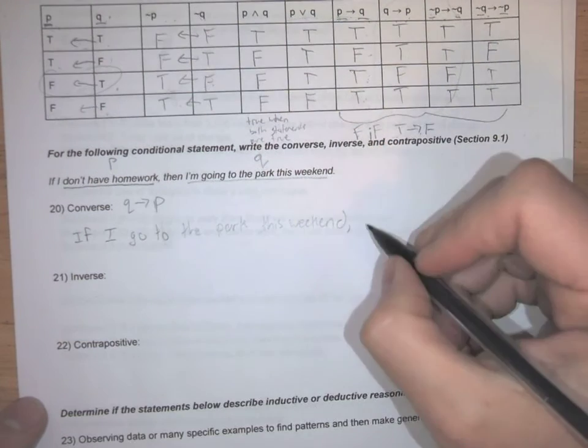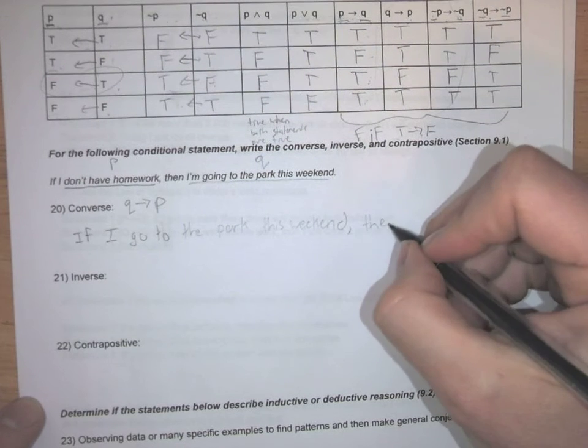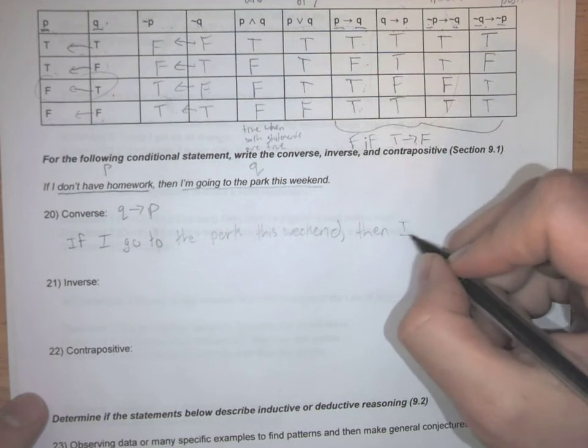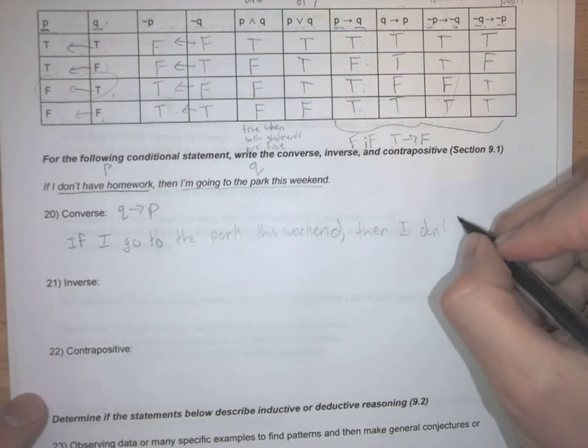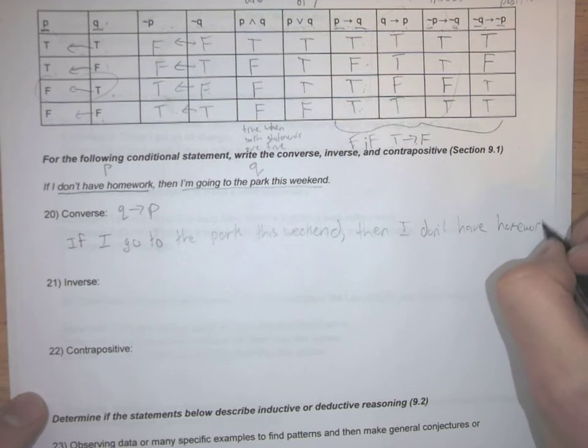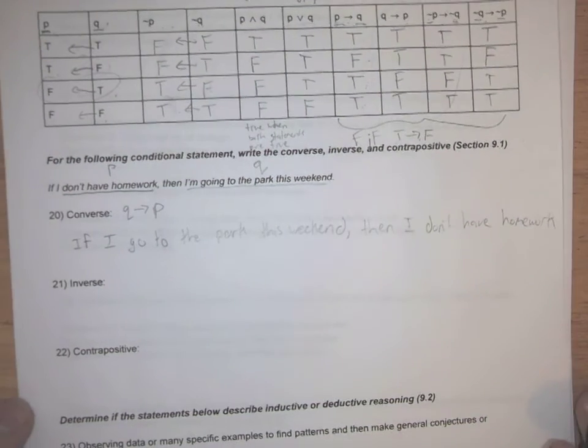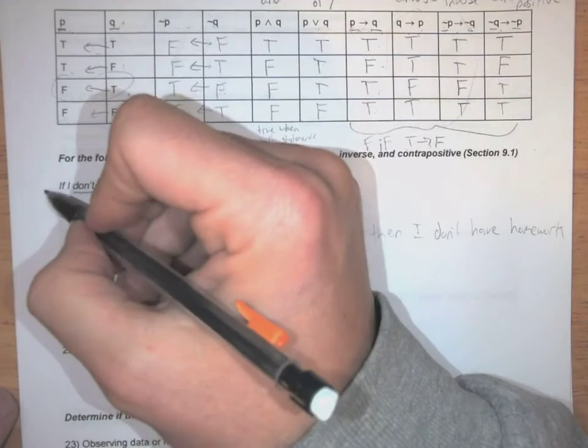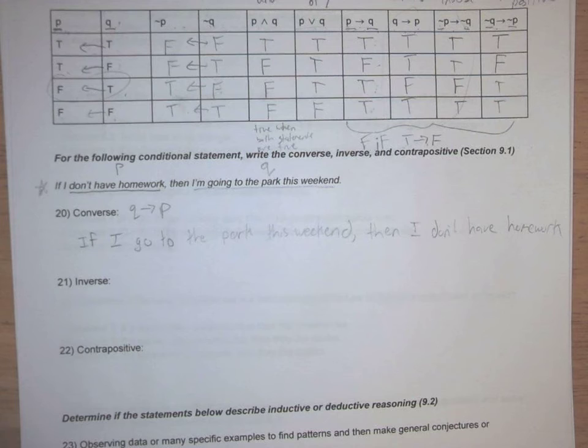Then I don't have homework, or I didn't have homework. Okay, now let's assume that this is true. Let's assume that that was a true statement. Maybe it's not, but let's assume it's true for a minute.